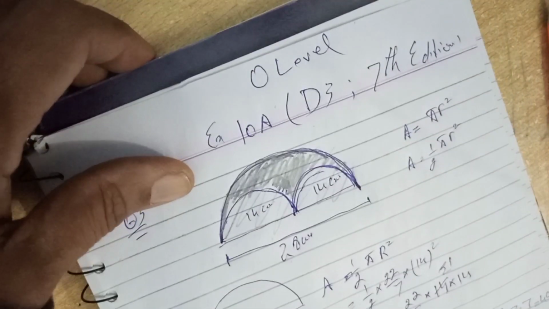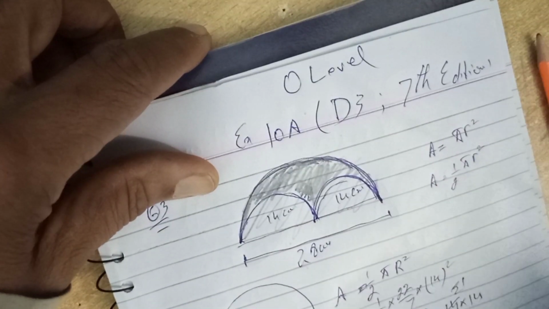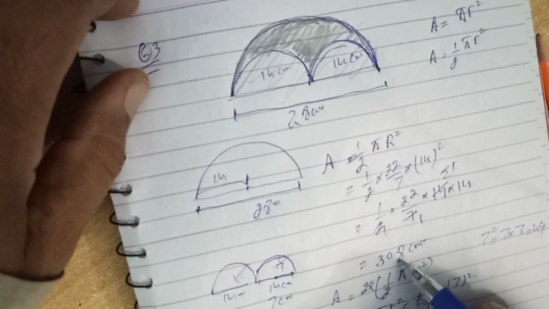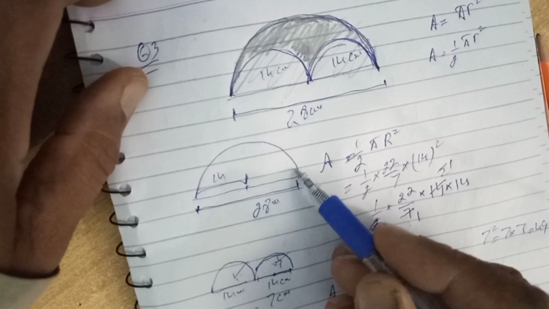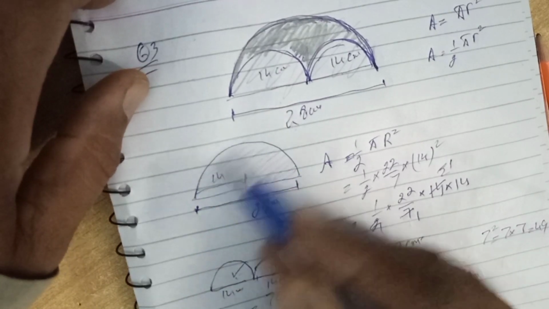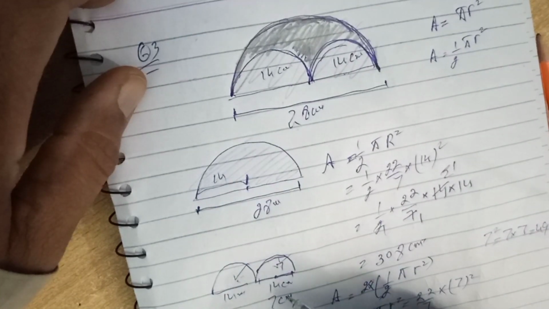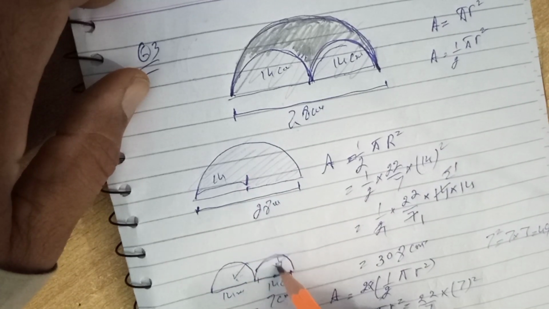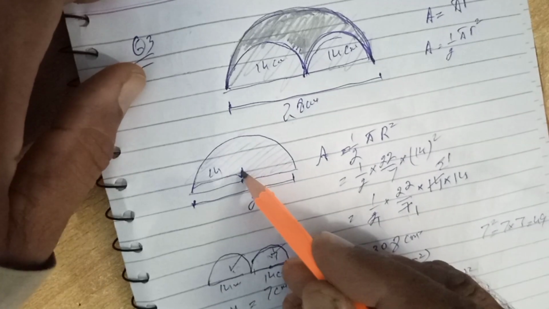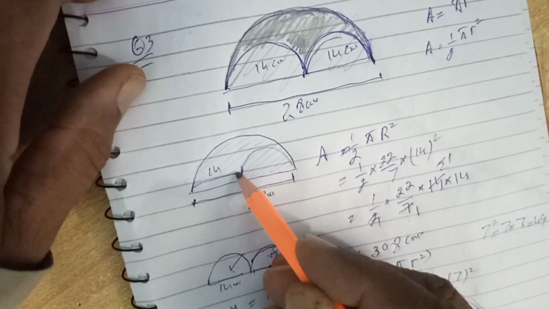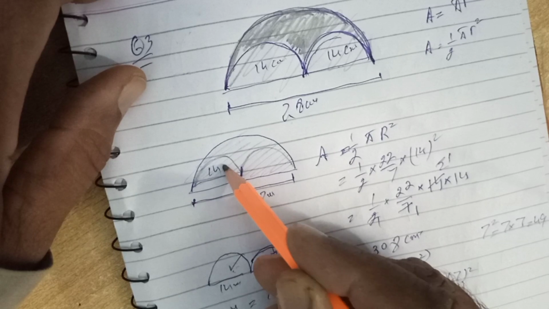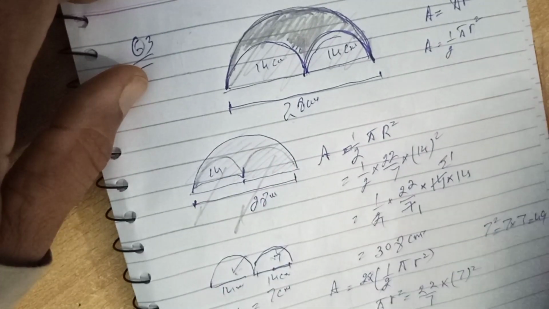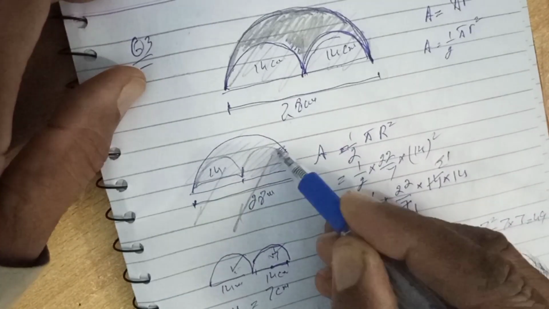Look at this, when I take 308, 308 is the area of this whole big semicircle. So when I cut out the area of these two semicircles, I take these two semicircles away from this big semicircle. So what is left behind? What is left behind is this one.